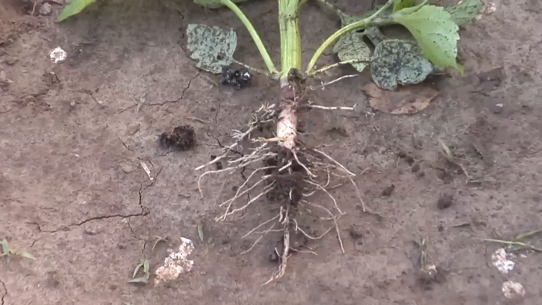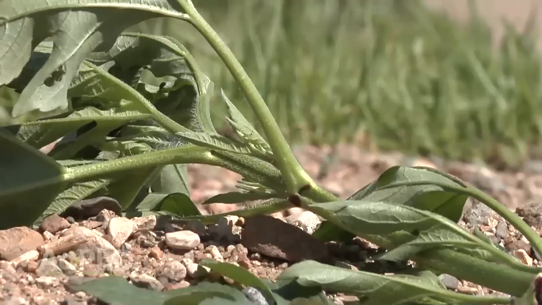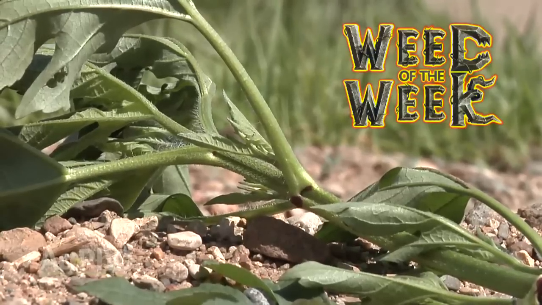Well, one thing we won't really be focusing on that day is controlling our weed of the week. Can you identify this week's weed?